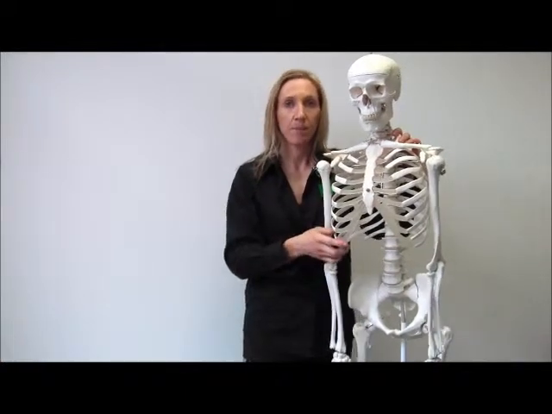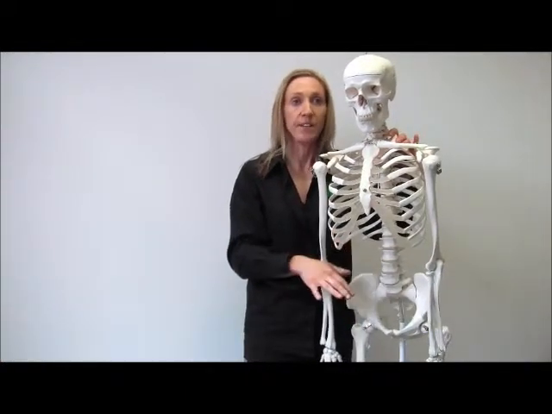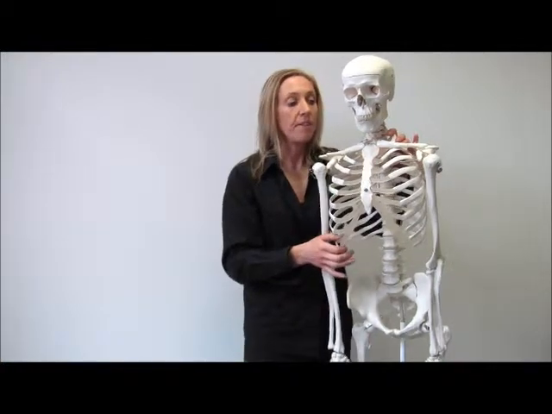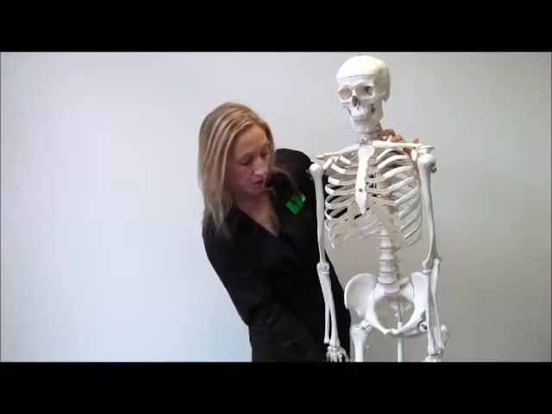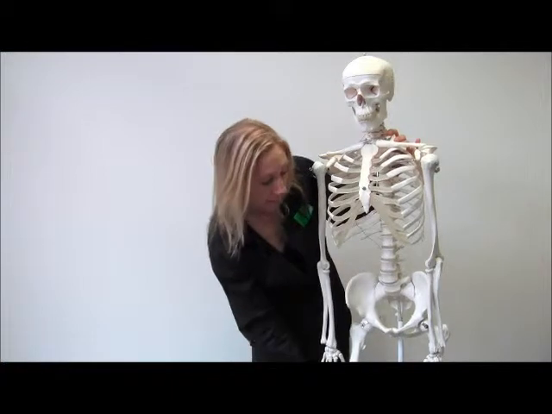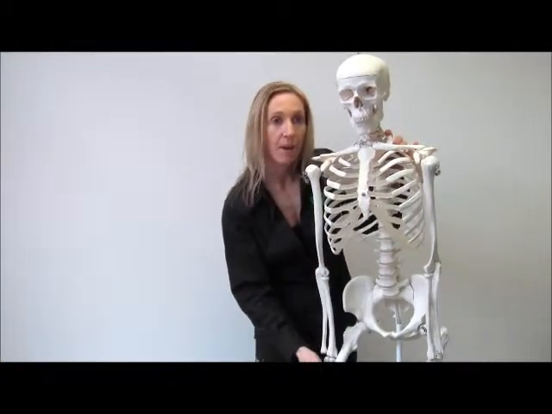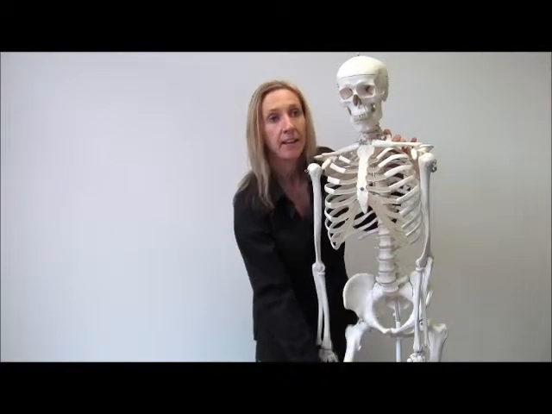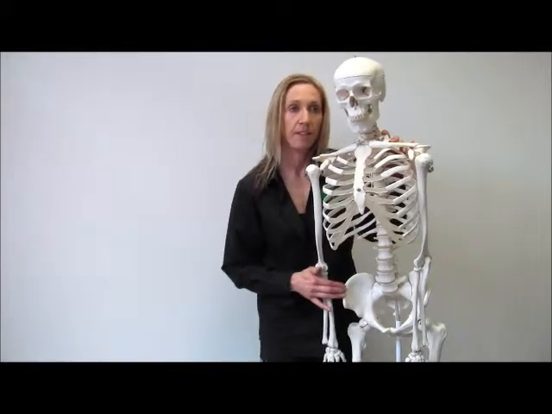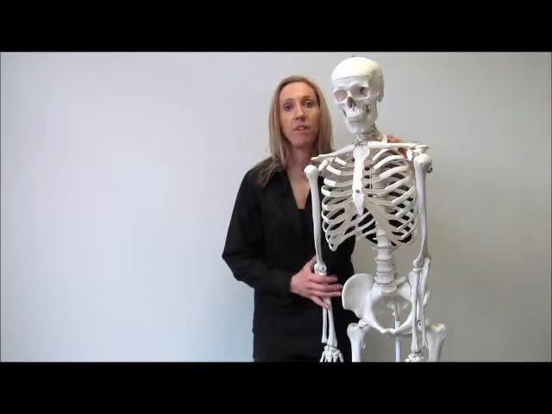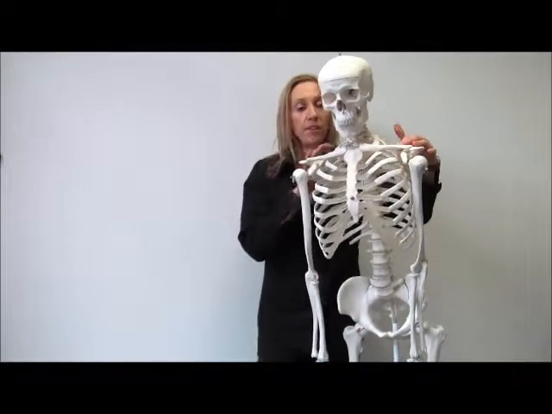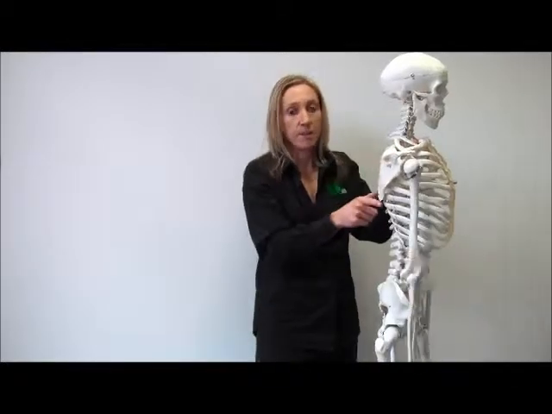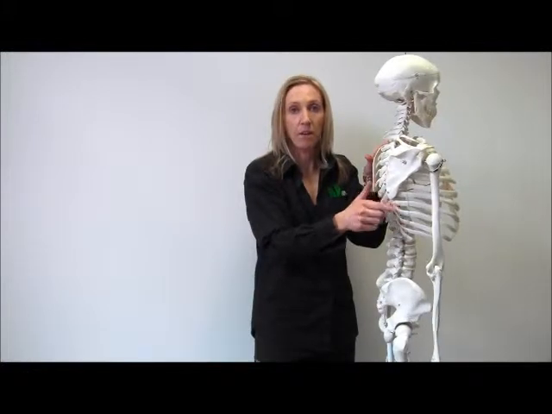Inferior describes something that is below or underneath. So inferior in regard to your patella would be inferior to your pelvis. So I'll just bring Henry up and you can see that the patella is inferior to the pelvis. Sub refers to below. So sub as in subscapular just means below the scapula.